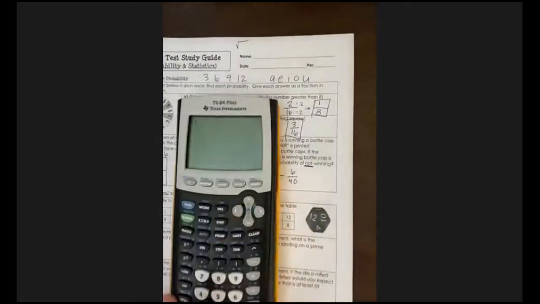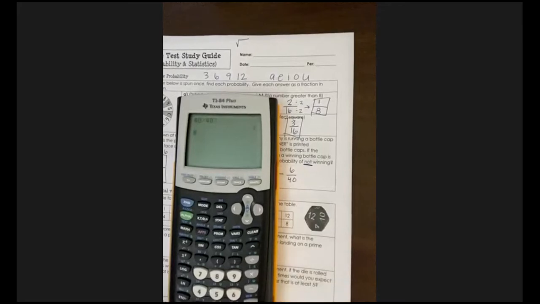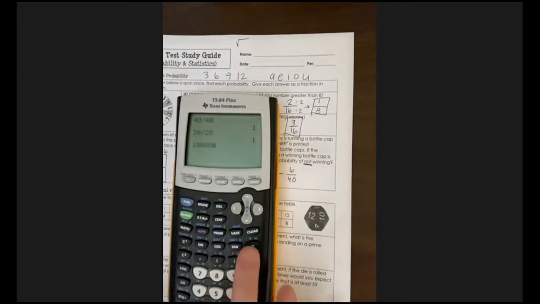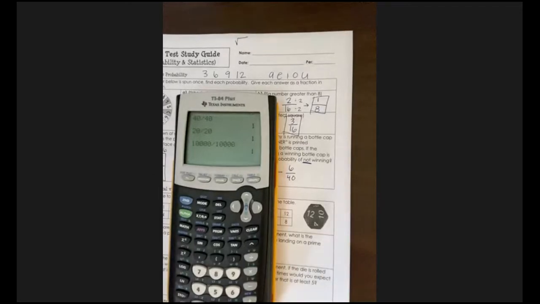I only use 40 because whatever number's on the bottom is what you would use. Like if that was a 20, you would put 20 over 20. Because 40 over 40 is 1, and 20 over 20 is 1. Doesn't matter how big the number is either. A number over that same number equals 1.